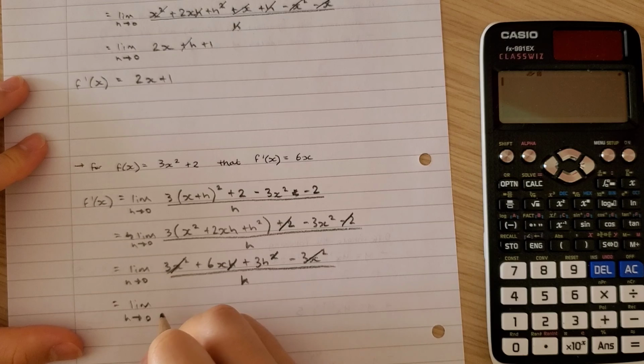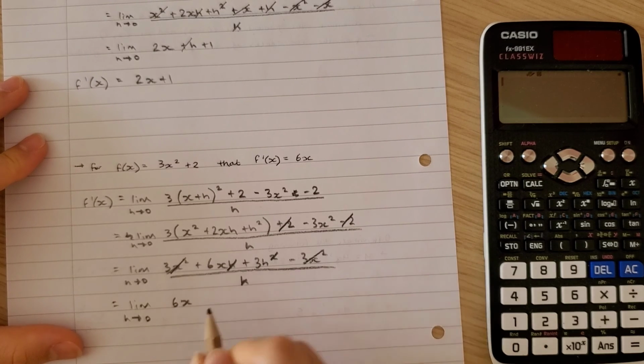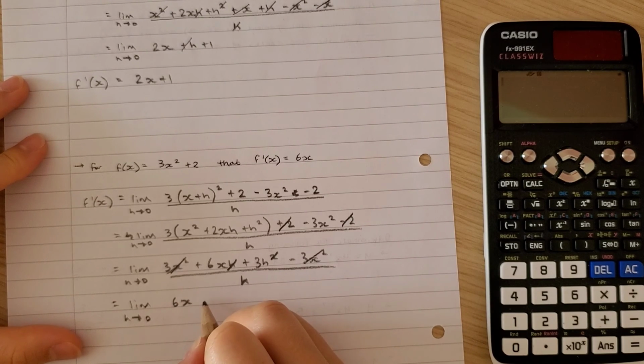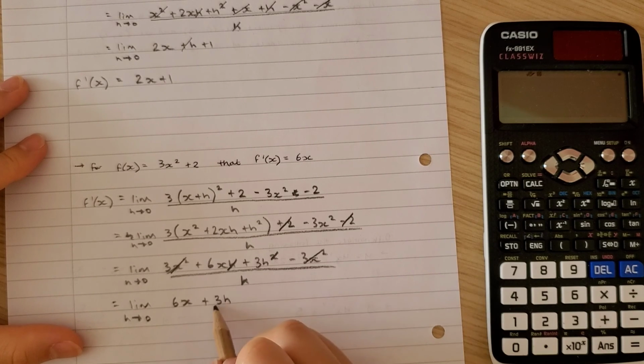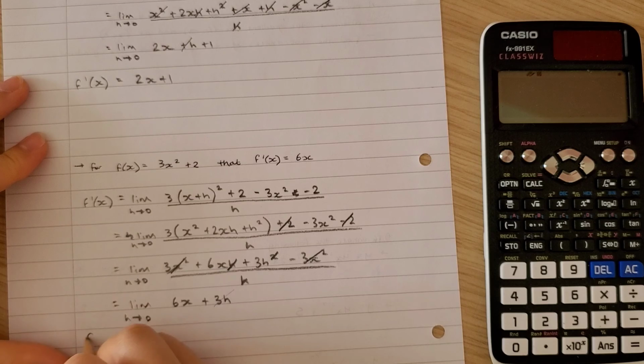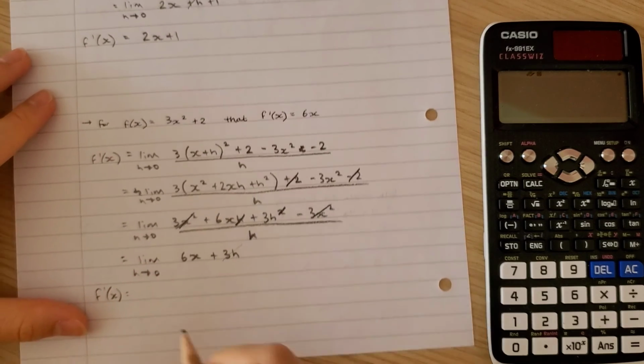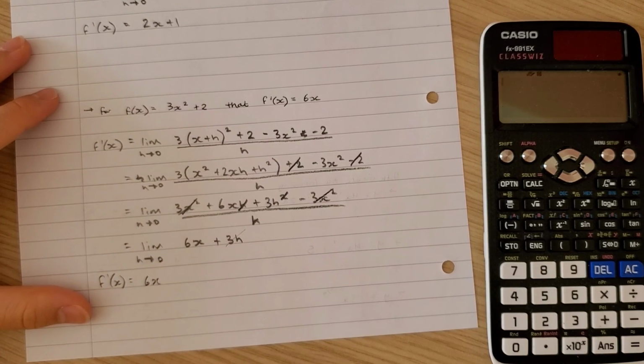So if we write it with what we've got left, we've got 6x plus 3h, and as h approaches 0, this term cancels, so our differentiated form is just 6x.